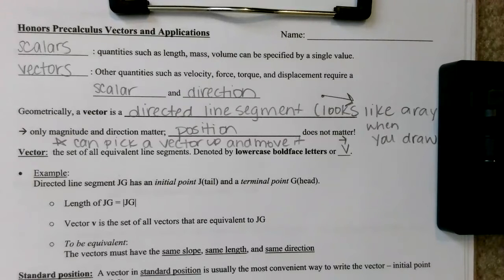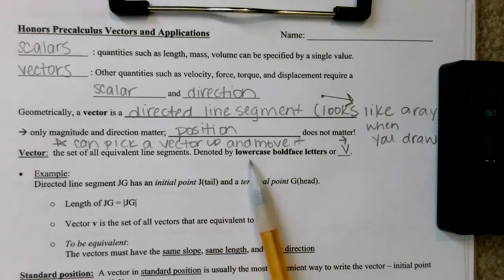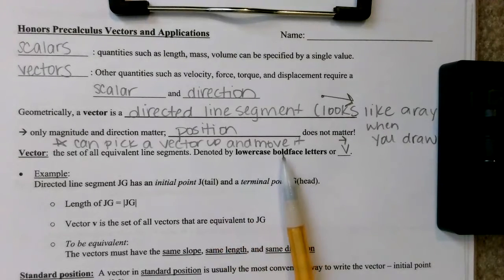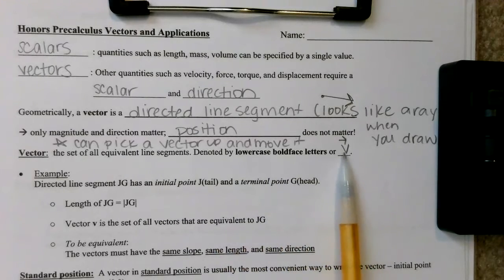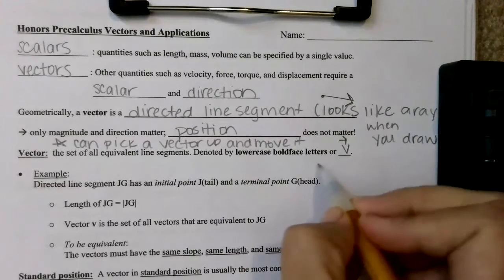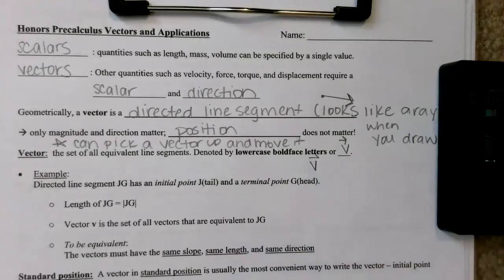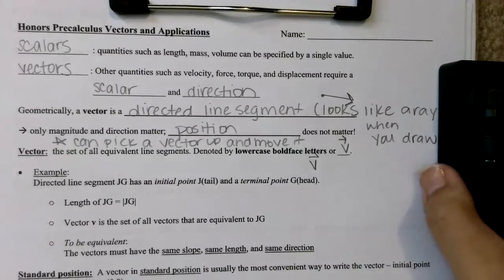When you see a vector written, it is either written by a lowercase bold letter, but if it's not typed, then we can't bold a letter. So you'll see it written as whatever the letter is with an arrow on top. Sometimes people will get lazy with this and they will only do a half arrow. Still means it's a vector. Okay? So let's do a couple of operations with these real quick.